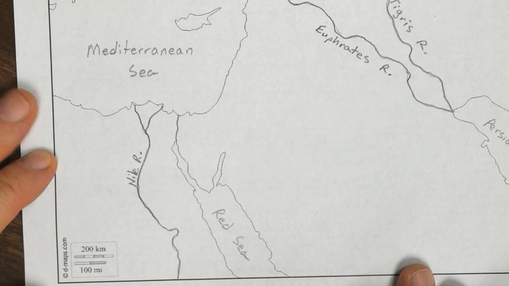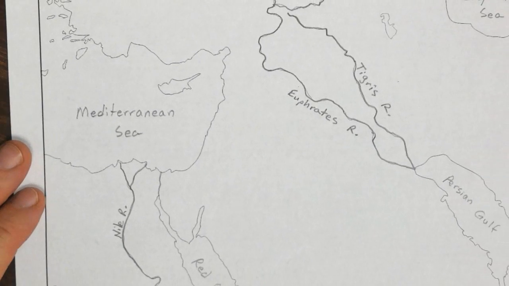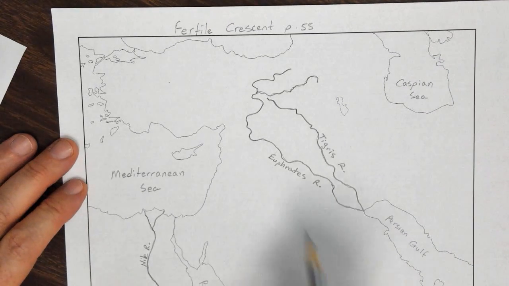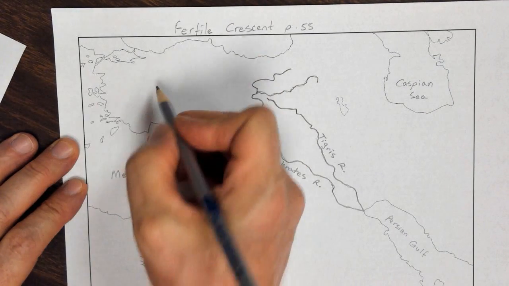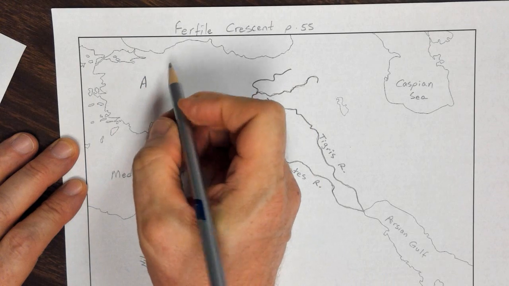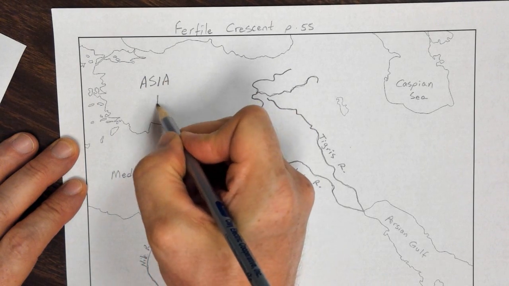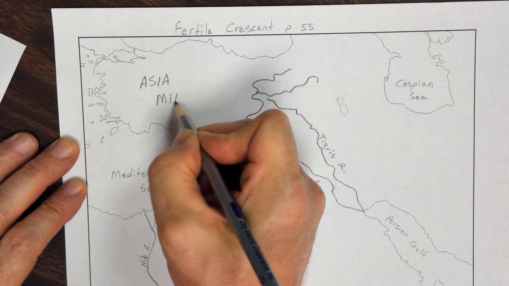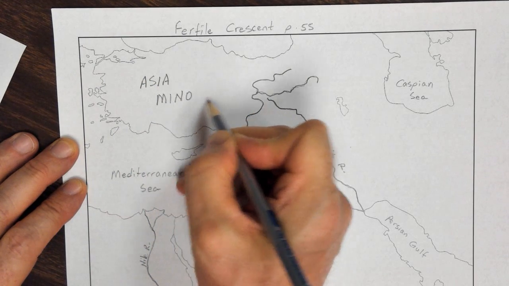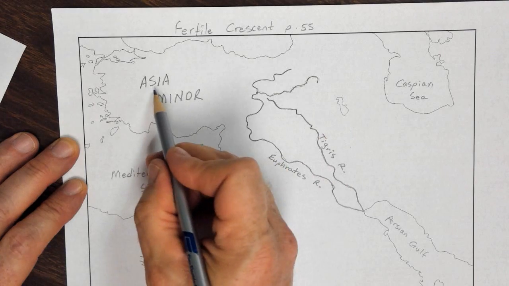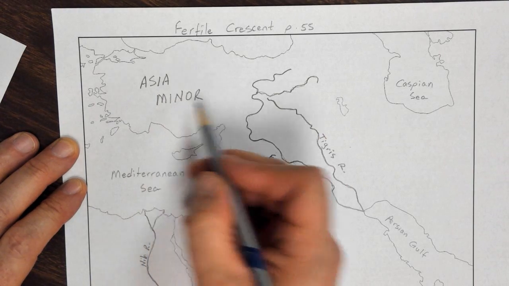Okay, now the landforms. Let's start at the top. This is Asia Minor up here. Asia Minor, A-S-I-A-M-I-N-O-R.